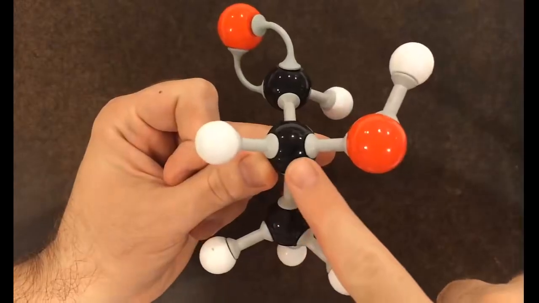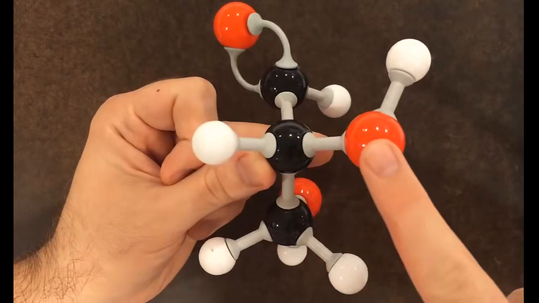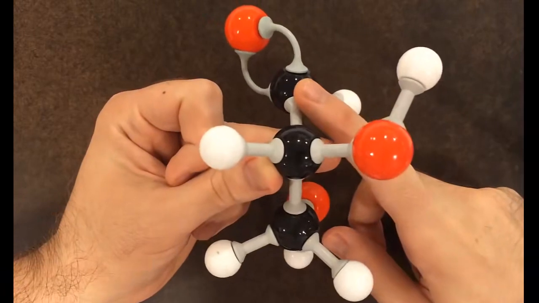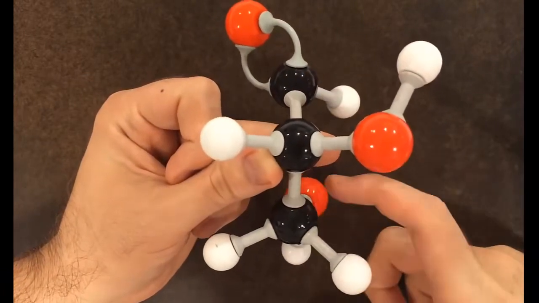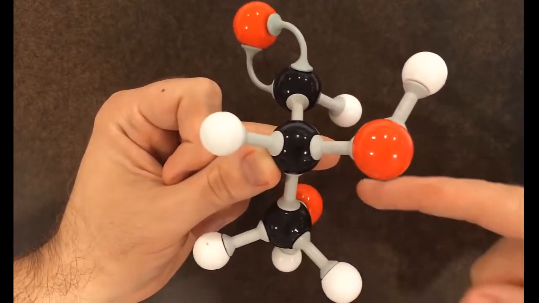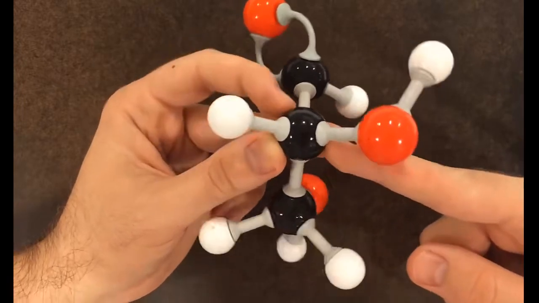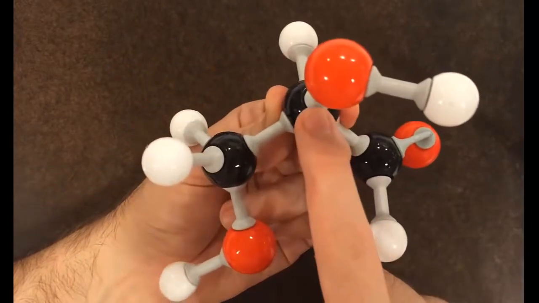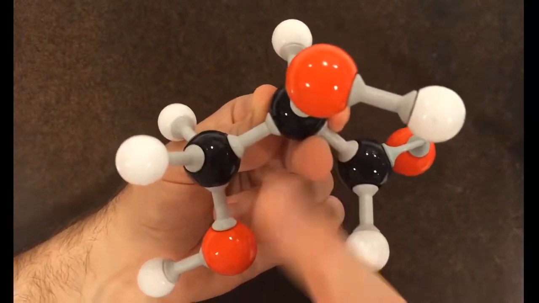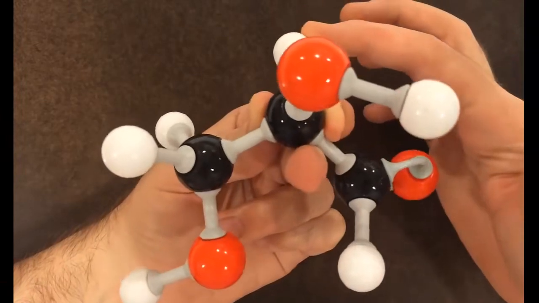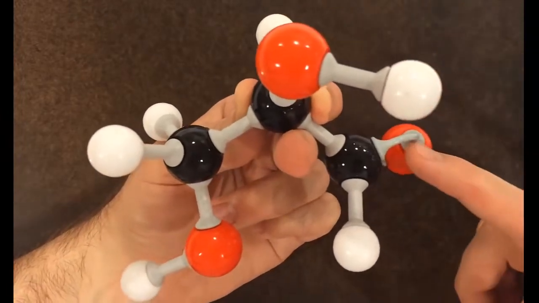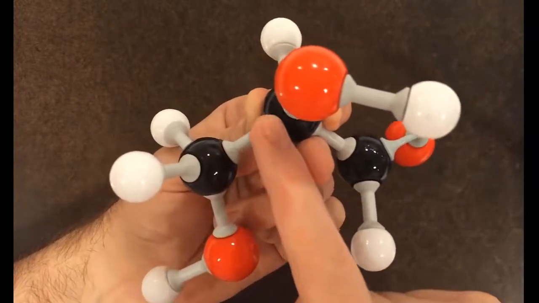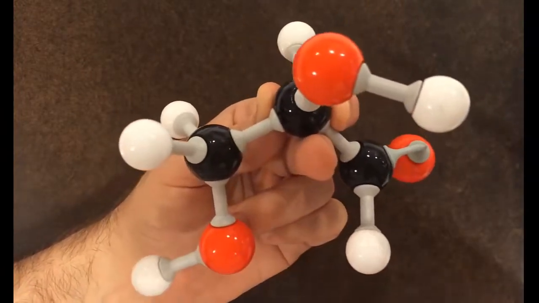So here we are staring down at our chiral center, and you can see there's an OH coming out at us, there's a hydrogen coming out at us, there's an aldehyde going away from us in space, and a CH2OH going away from us. If we stare at our chiral center from this direction, let me go ahead and rotate the molecule. Now we can see that there's an OH coming out at us in space, and a hydrogen going away from us, and then we have our aldehyde going down and to the right, and our CH2OH is going down and to the left.